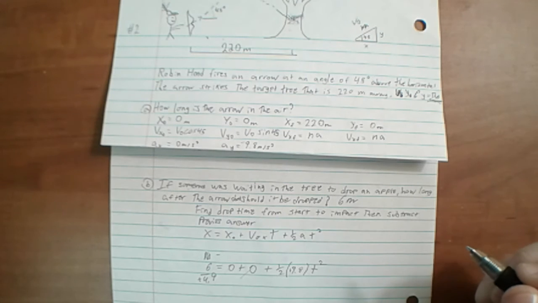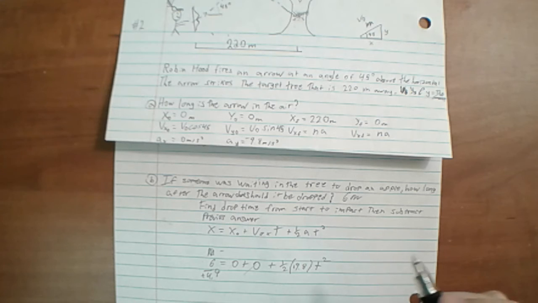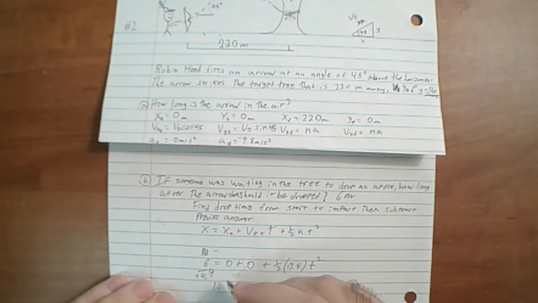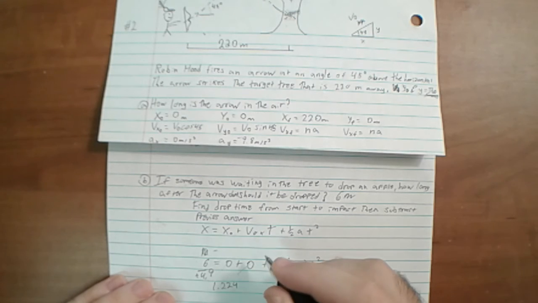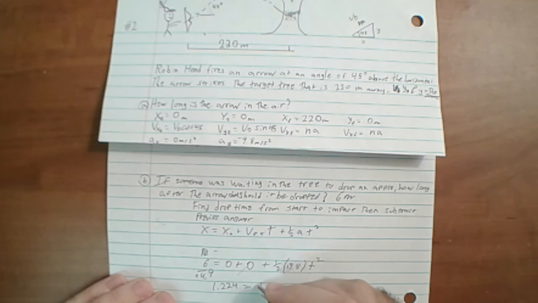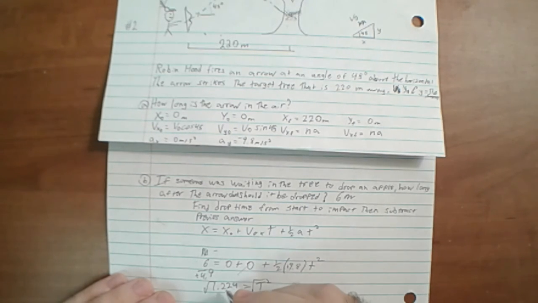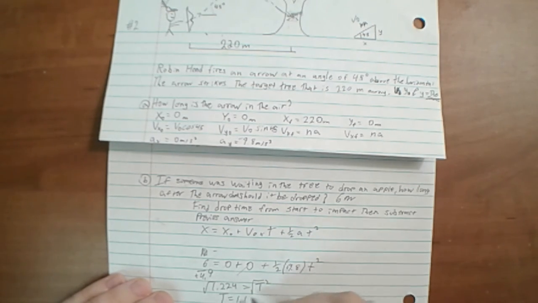So 6 divided by 4.9 is 1.224. That equals t squared. I square root both, and then I get 1.1. Time equals 1.1 seconds for the apple to fall from there to there.